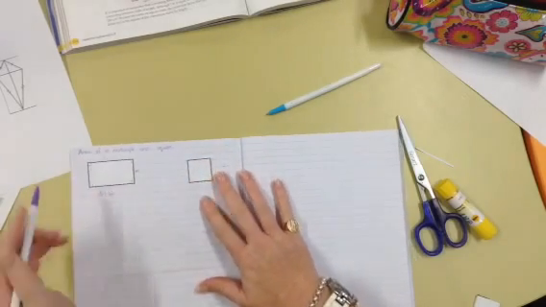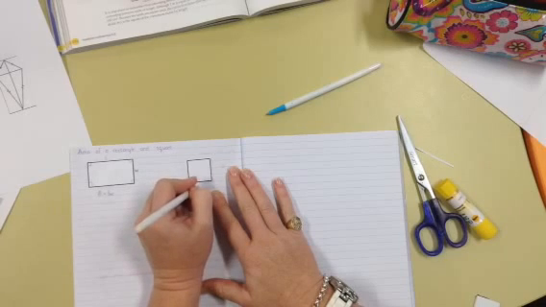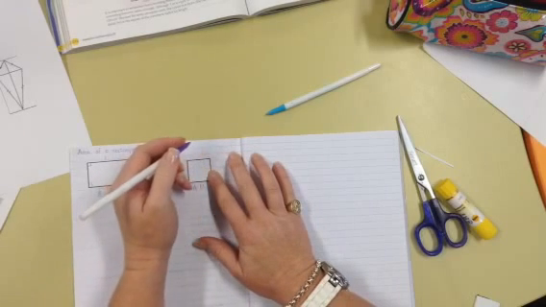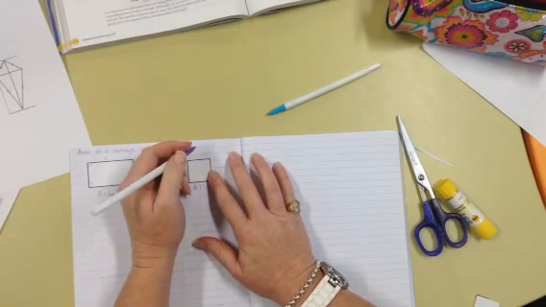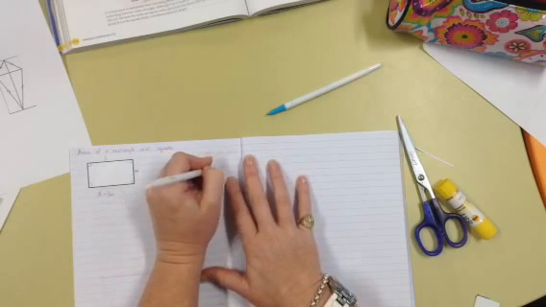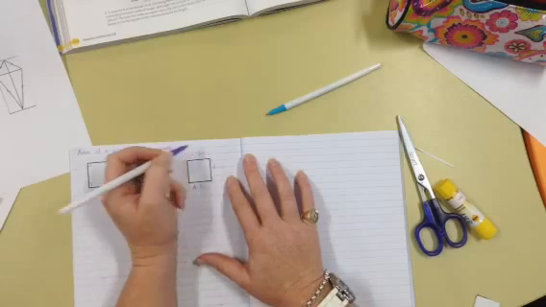If you're looking at the square, I want you to go A equals length squared. What they're saying here is a length is here and a length is here. So you take those lengths and you square them.